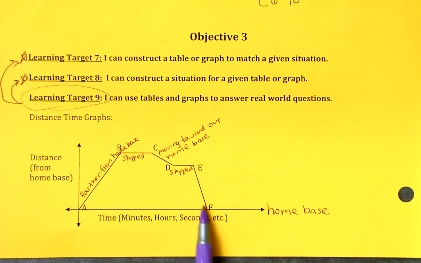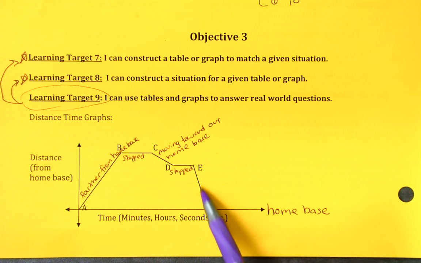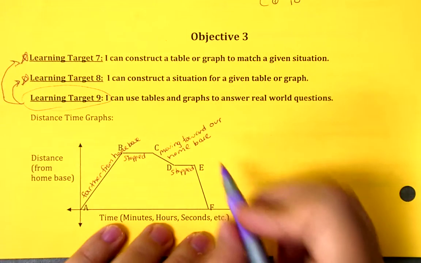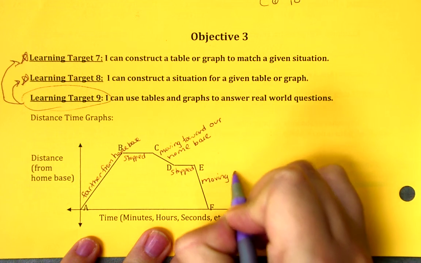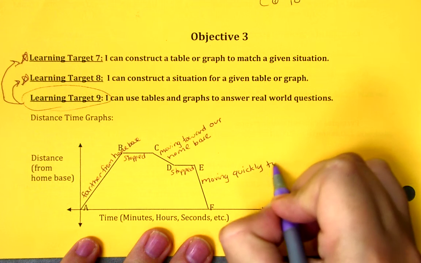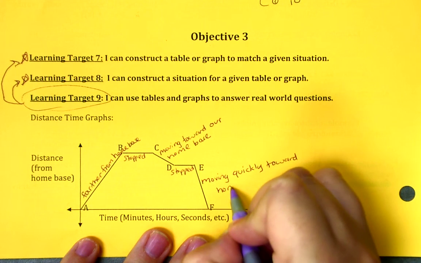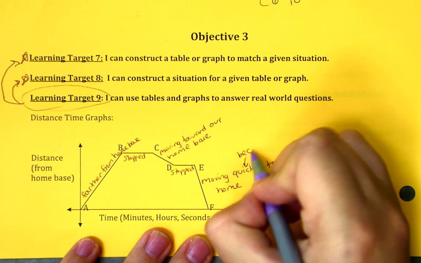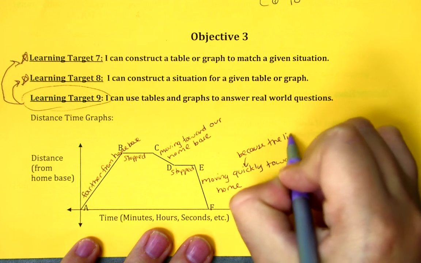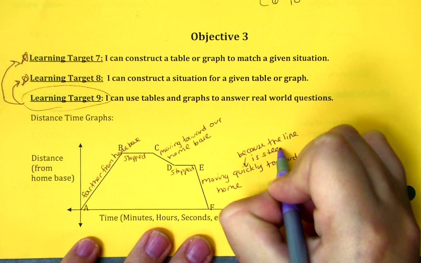And now from E to F, we are getting closer and closer and closer and closer until we hit our home base again. So this is like we're coming back home, we're coming back to the place we started. And because the line is so steep, that means we're moving pretty quickly. It's not taking us very much time at all to get all the way home. So we're moving quickly toward home. And it's quick because the line is steep.